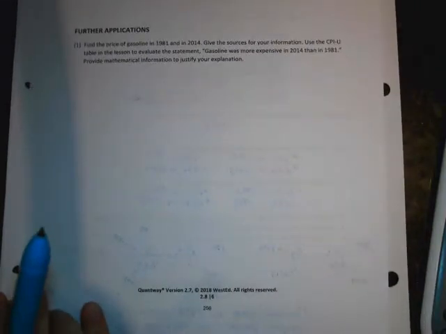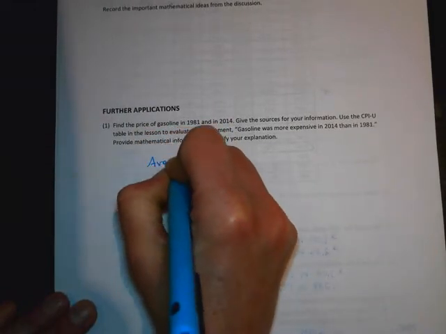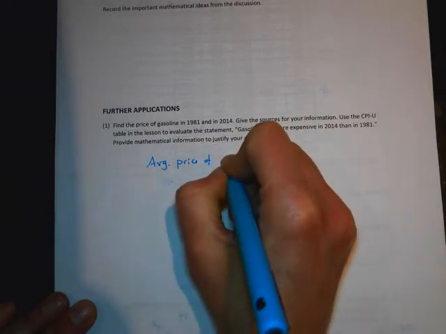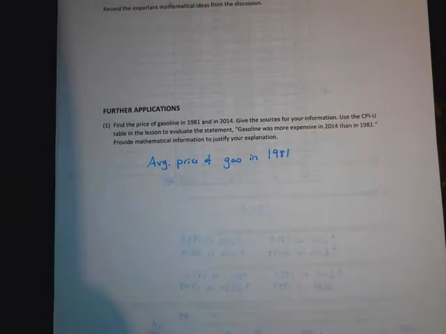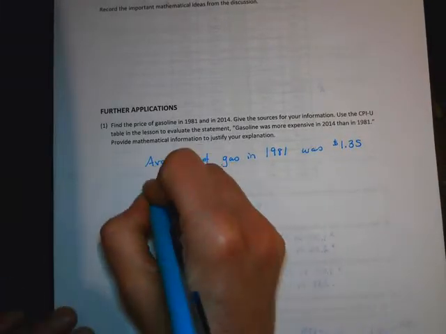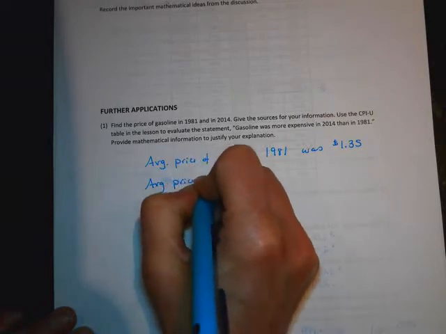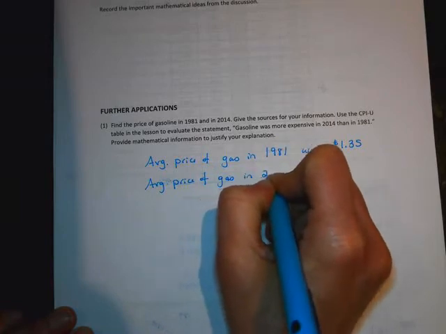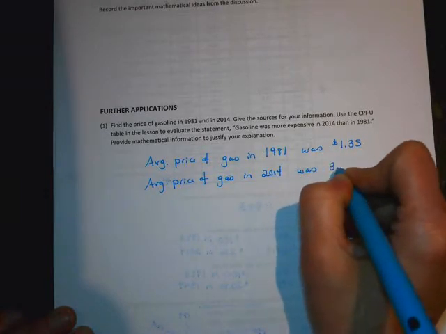Let's look at this one. So I looked up some information. You can take your time if you want and look it up, but I'm going to let you know, and this is where we would do this in class, and it would take a little bit of time. But I found that the average price of gas in 1981, I just Googled it, and it said it was $1.35. And I looked up the average price of gas in 2014 was $3.70. So those are the two sites. You might find a different site that says something different, but it should be pretty close.